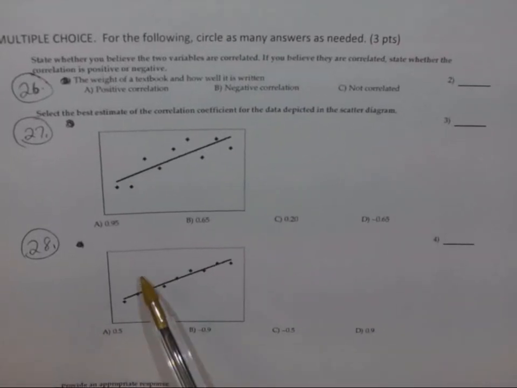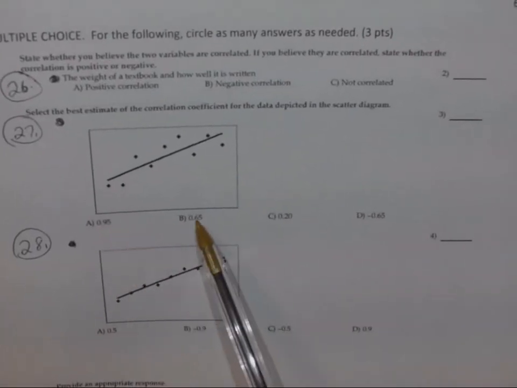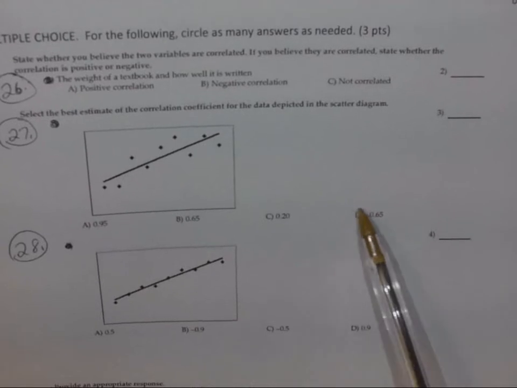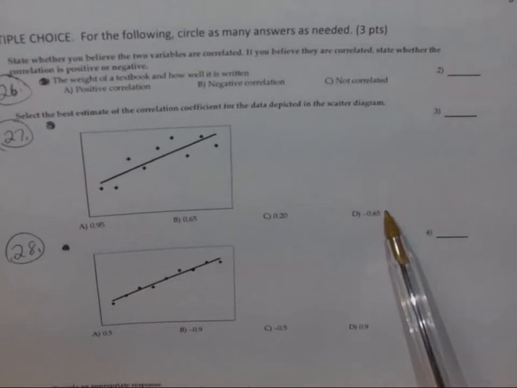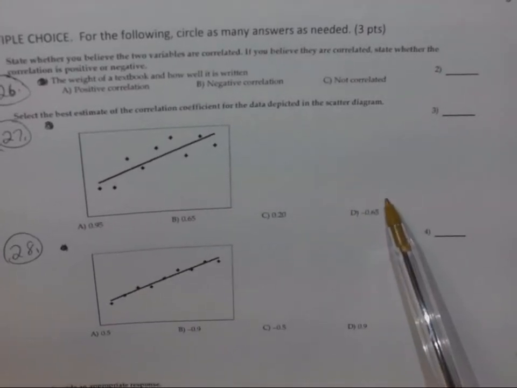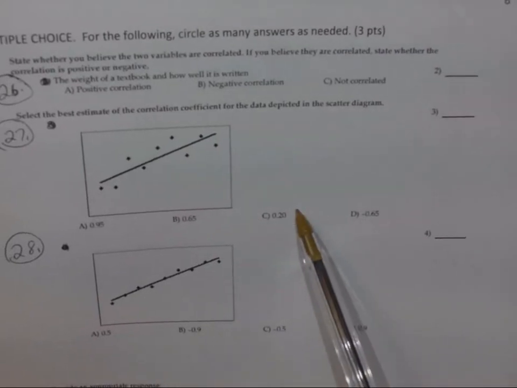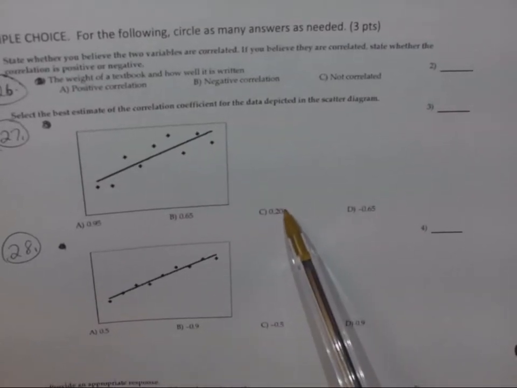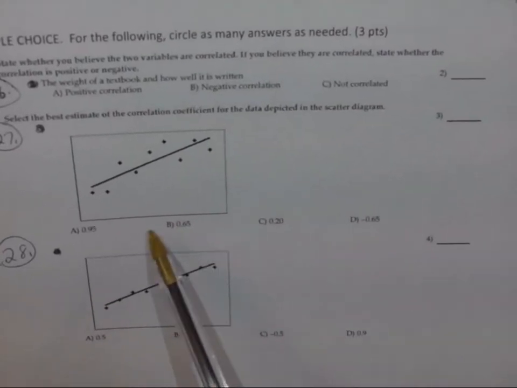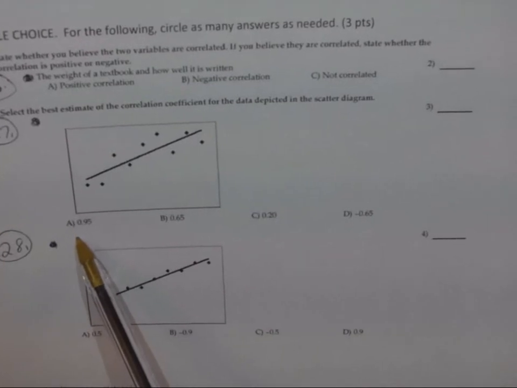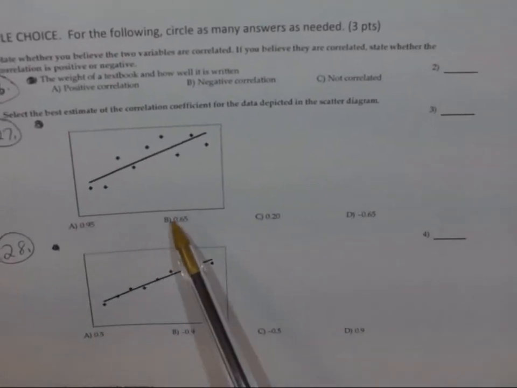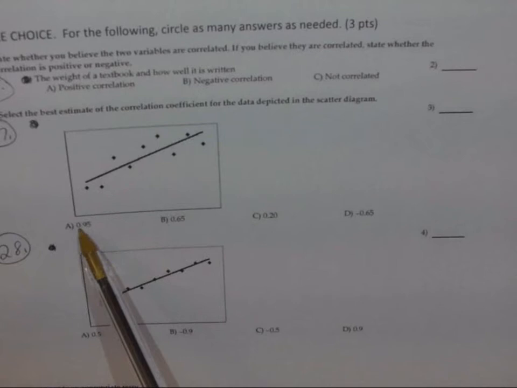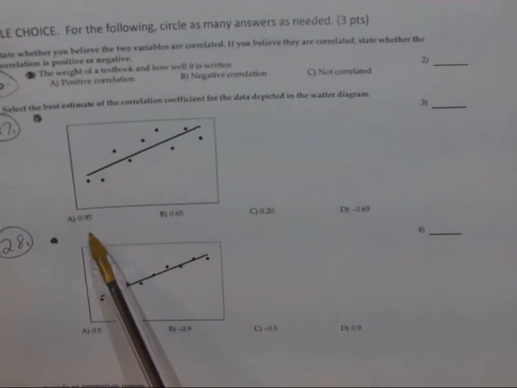And they gave me here some options: 95%, 65%, 20%, or negative 65. Well, we know it's not negative, so we can dump that one. And it's probably not 20% because that would be a little more scattered out, right? So it probably gets between the 0.95 and the 0.65. Now 0.95, that's really close to 1, right?